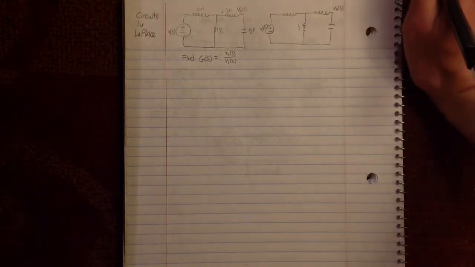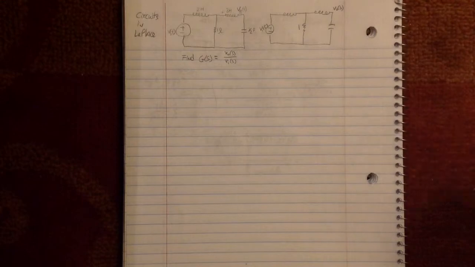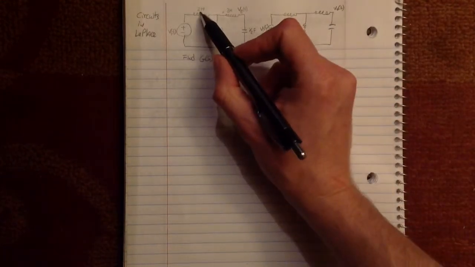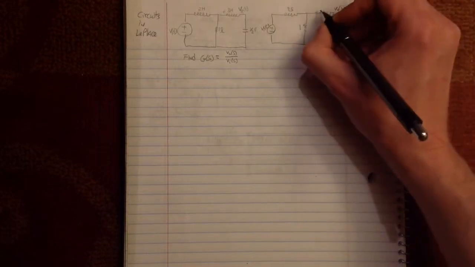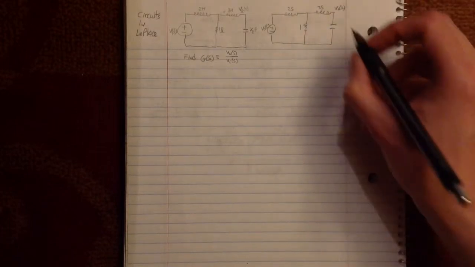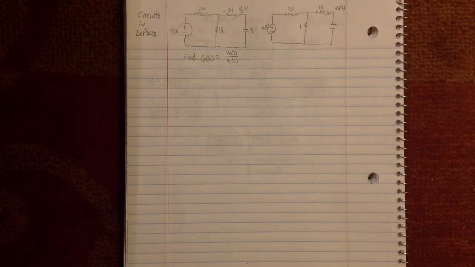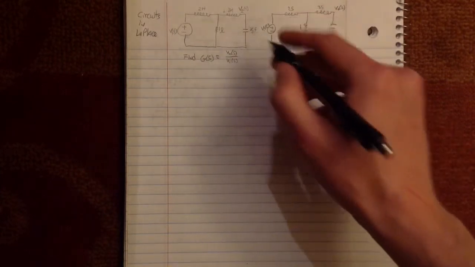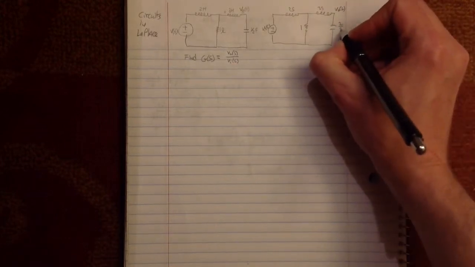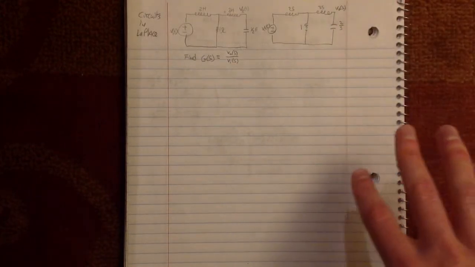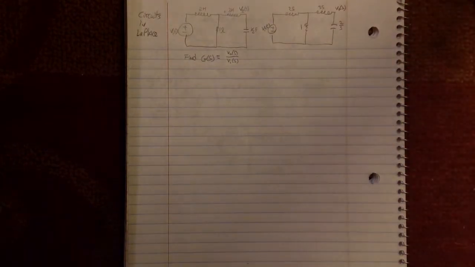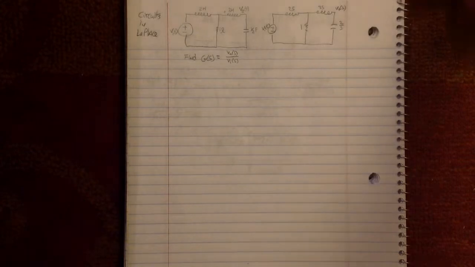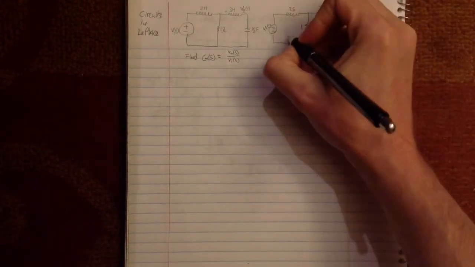So for inductors, we have to take the value in henries and multiply it by s. So this becomes 2s, and this becomes 3s. Capacitors are going to be 1 over the capacitance times s. So since it's a half, that ends up being 2 over s. And the obnoxious thing about these problems is that your s's inevitably end up looking like 2's and 5's, and you start goofing up down the line. Or at least I do.